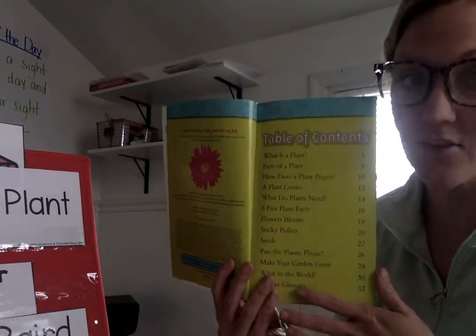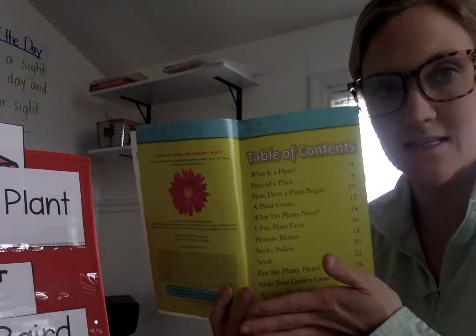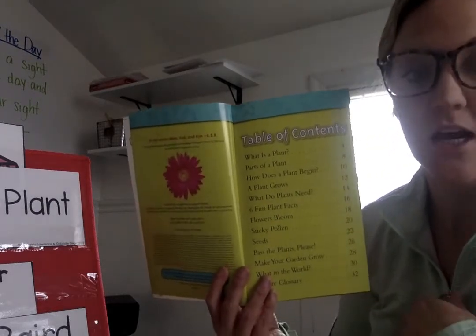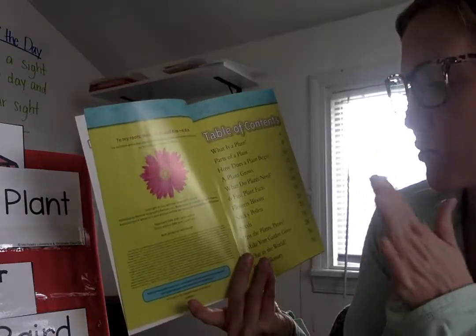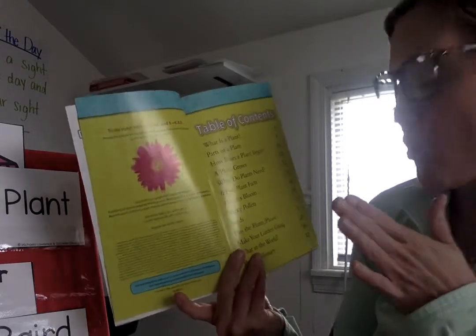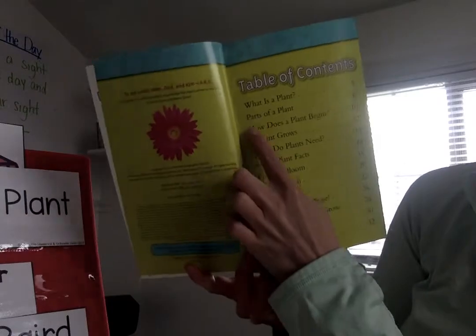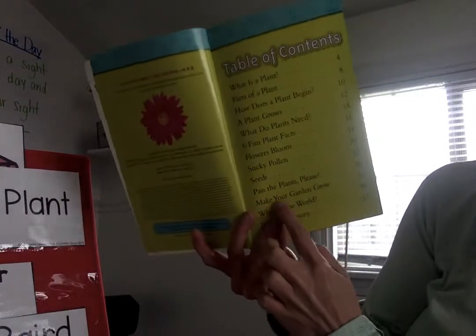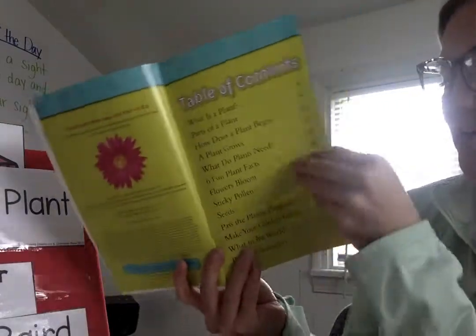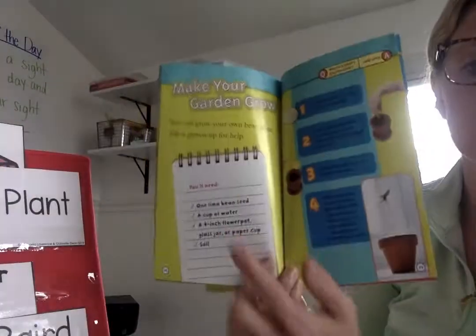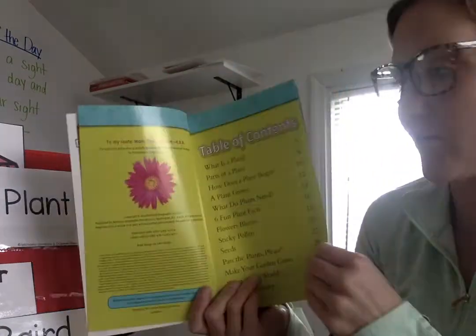There is a lot of information in this book, so this week we're going to read half of it tomorrow and then half of it Wednesday because there is so much information. But now, say we were done reading it and we remember that we talked about what makes your garden grow, but I can't remember what page that was on. You would look at the table of contents and it says right here, make your garden grow, page 28. And then I could go right to page 28 and there it is, instead of having to flip through every single page. It's helpful to have that.